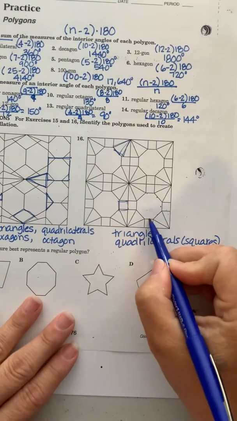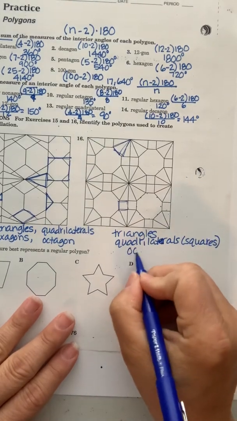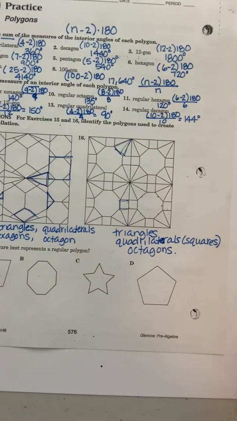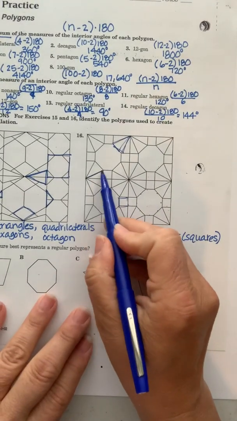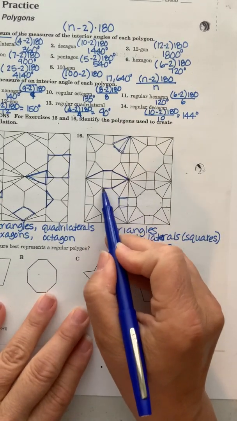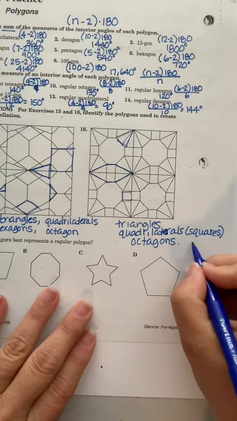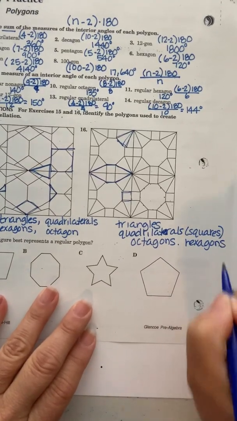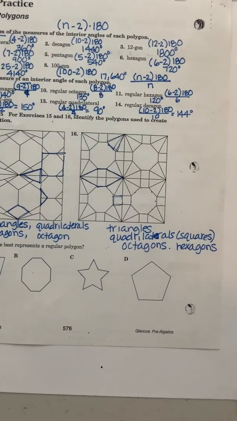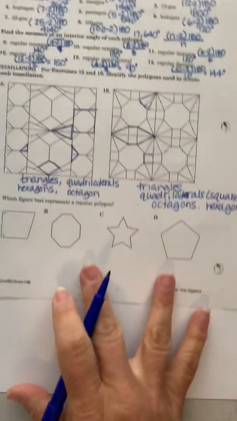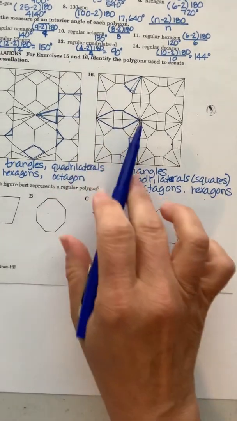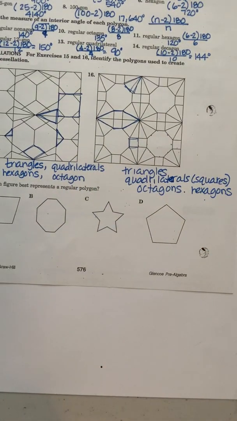1, 2, 3, 4, 5, 6, 7, 8 octagons. There's octagons in there. I mean, people could put things together and say hexagons. You could if you started putting things together. So you could have more than that, or you could have just those. Or if you didn't see the hexagons by putting them together, that's okay too.